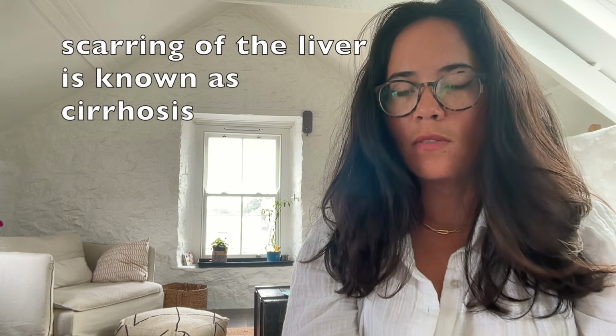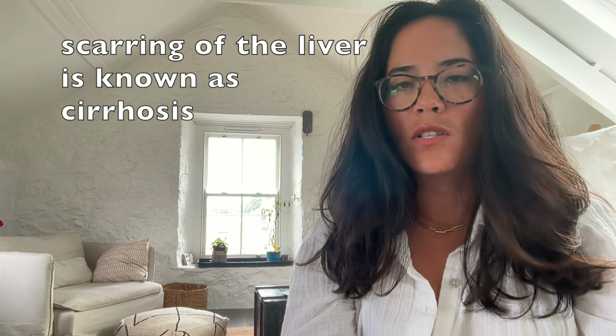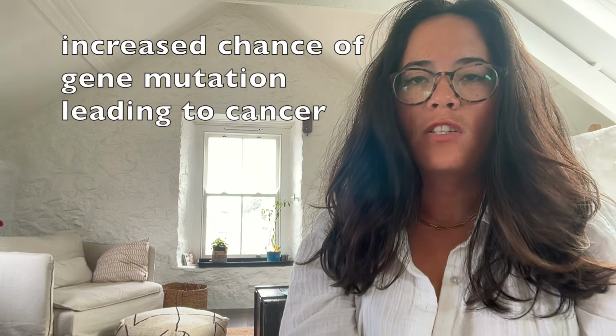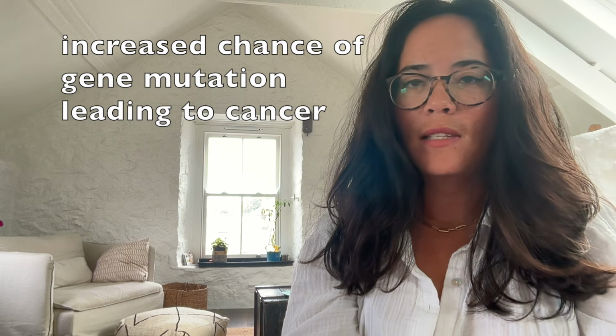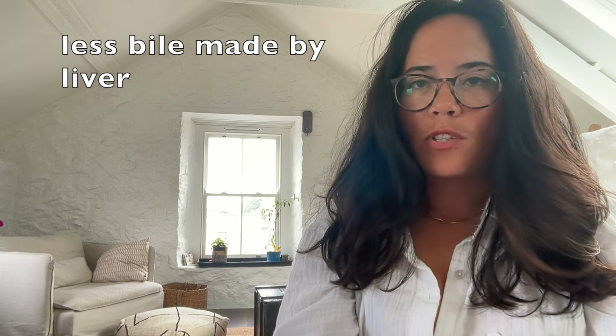If people drink too much alcohol, several things can happen. Their liver will become damaged. It will struggle to detoxify substances like alcohol, and can lead to scarring if there's lots and lots of drinking. This is known as cirrhosis. There's an increased chance of gene mutation leading to cancer, and less bile will be produced by the liver.